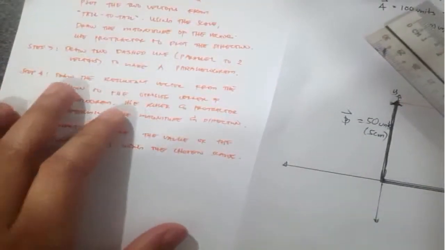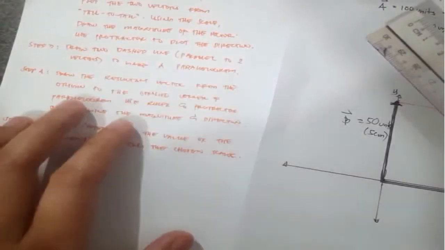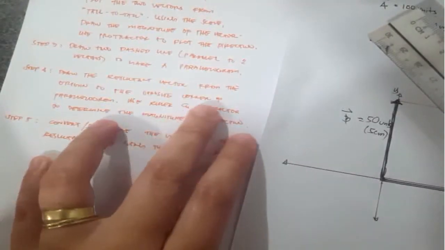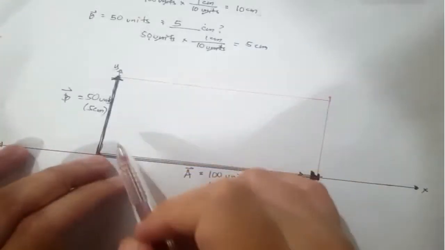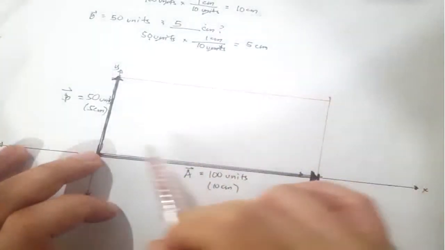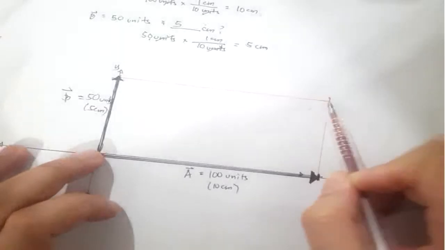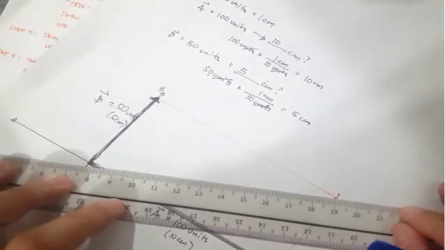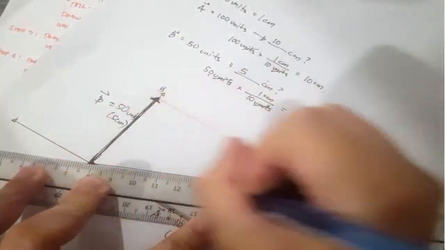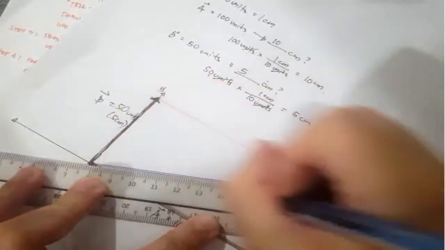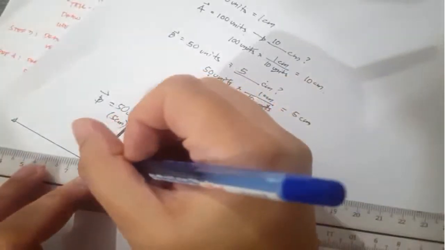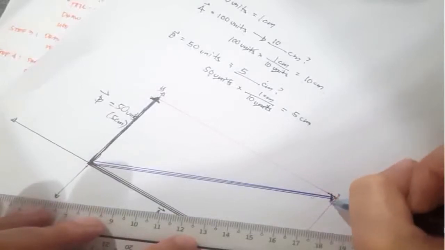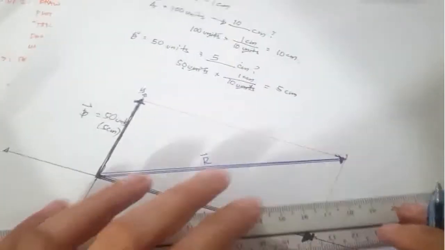Okay, so from here we need to proceed to step 4, which says to draw the resultant vector from the origin to the opposite corner of the parallelogram. So our resultant is that we need to draw a line from the origin to the opposite corner of our parallelogram. So this is now our resultant.